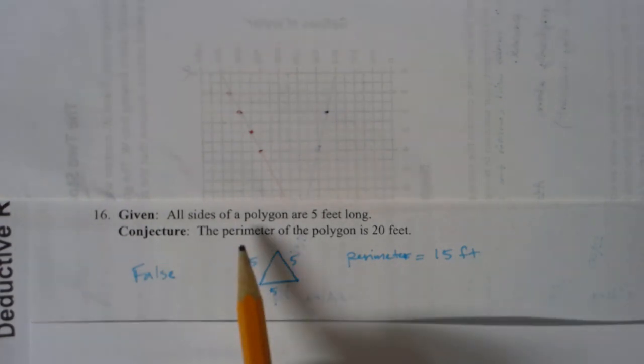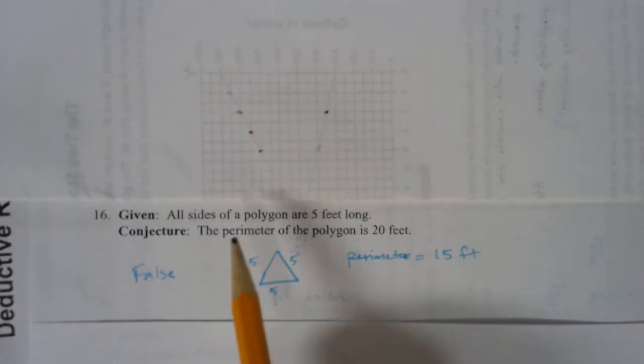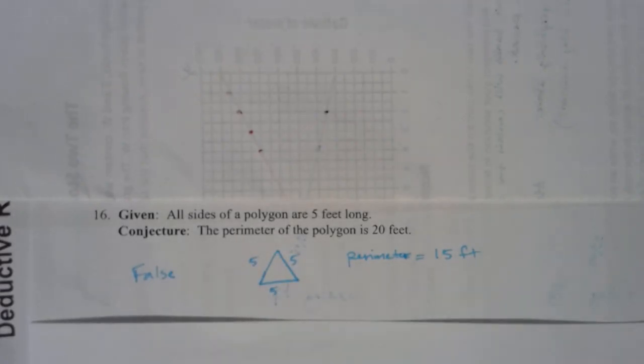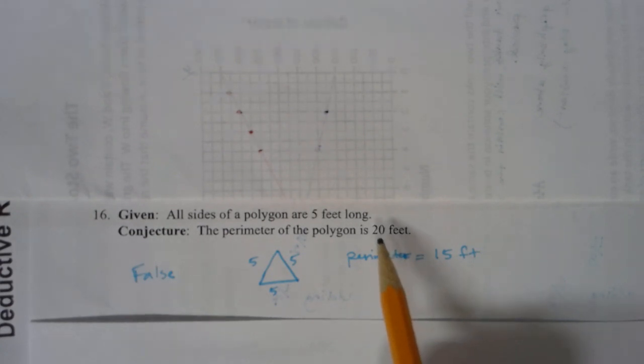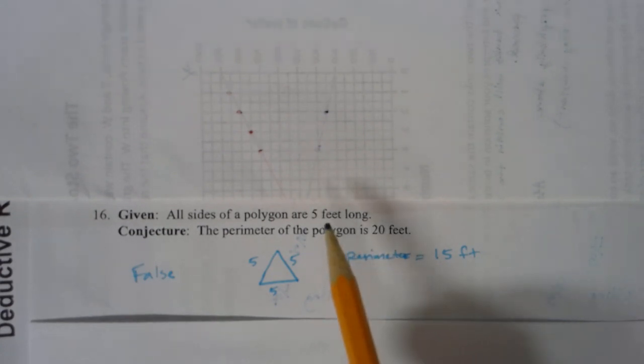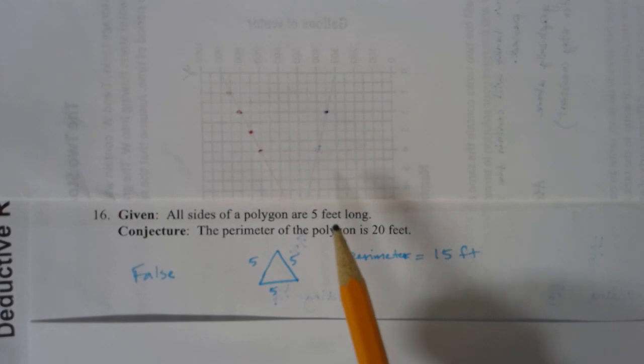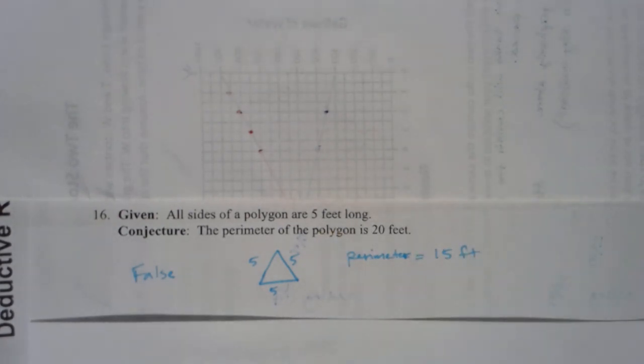So I need to not break the rule that all sides of my polygon must be 5 feet long. This conjecture leads me to believe this would be a four-sided shape, because all sides must be 5 feet long, so 5 times 4 gives me 20. But it doesn't say that it has to be a four-sided shape.